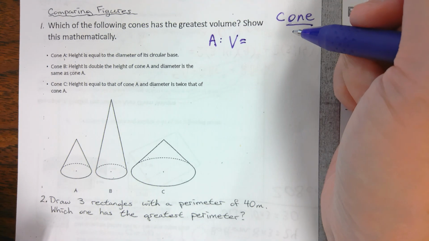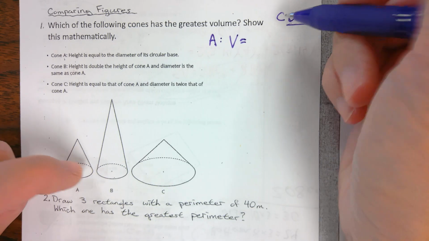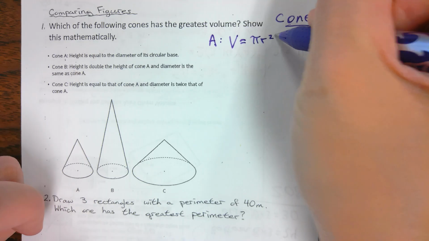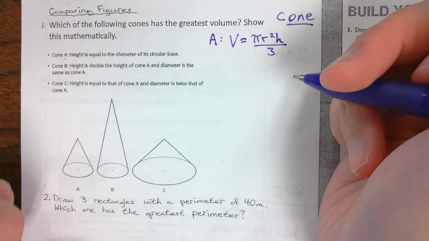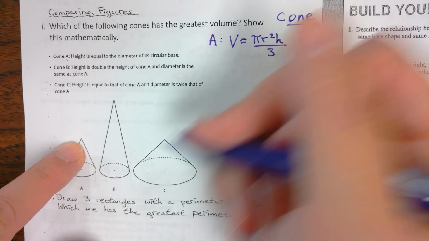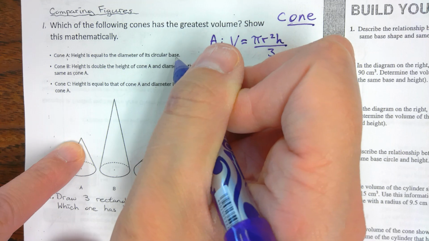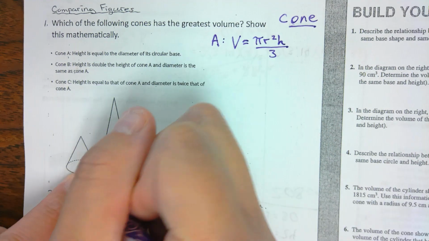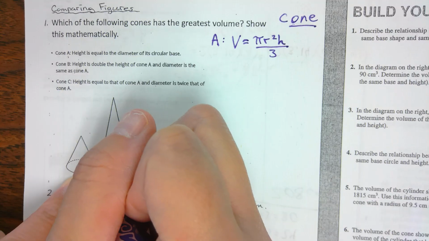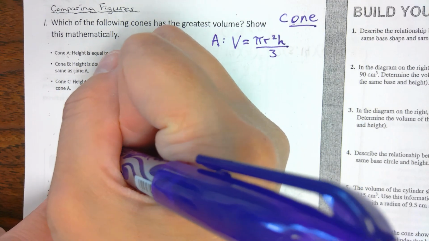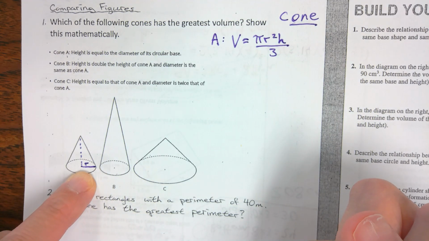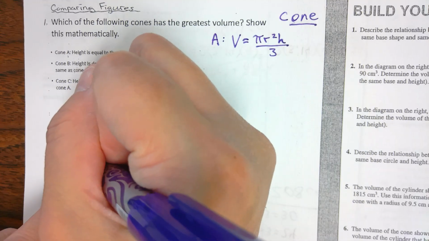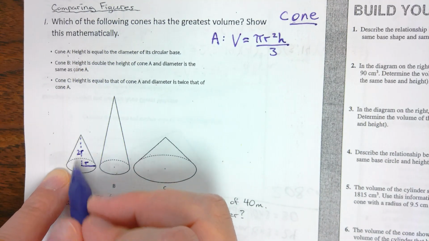Good. Flip those pages. I want you guys to get used to looking. Not a half, 1/3. So pi r squared h divided by 3. A third. Okay, so for this one, height is equal to the diameter. So if I call this r, what would the height be then, if the radius is r, Eliana? 2r, right? Because your diameter would be 2r, which means your height is also 2r.